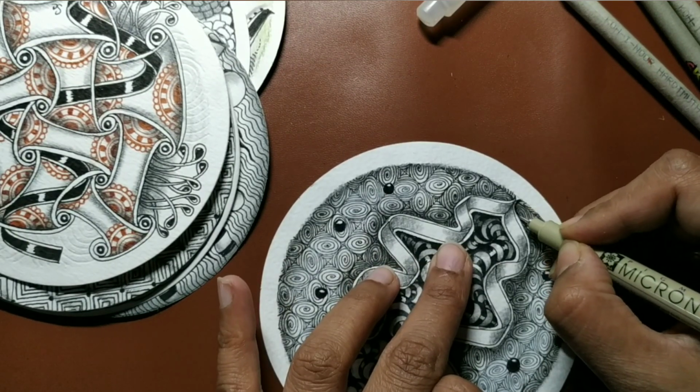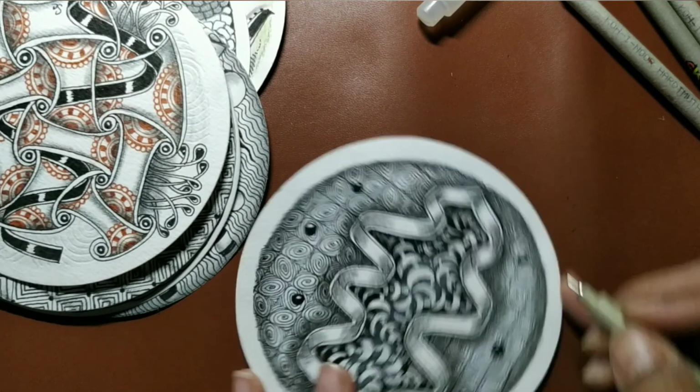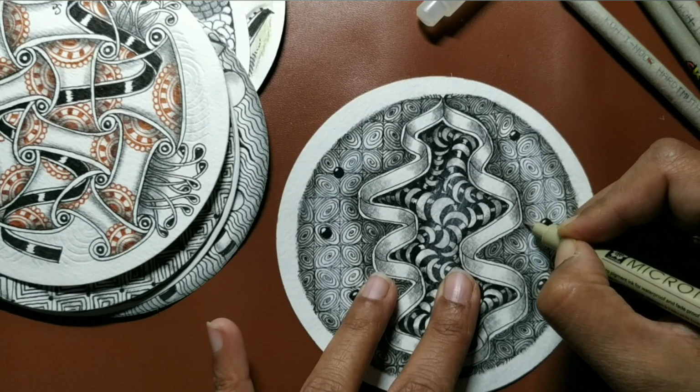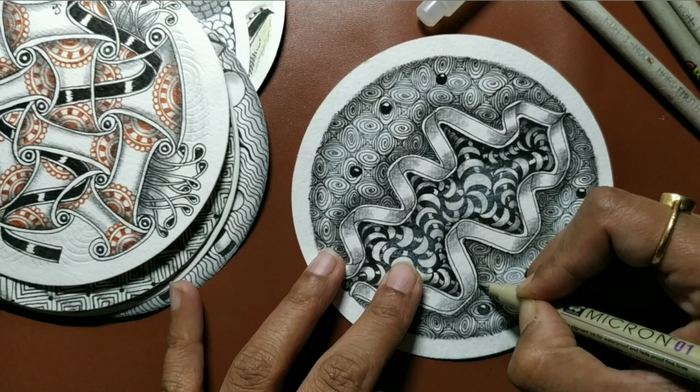I'm going to redo this line, the outer aura. Always a good idea to revisit some lines after you complete your shading.